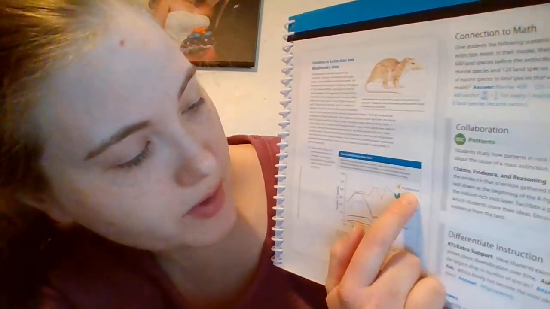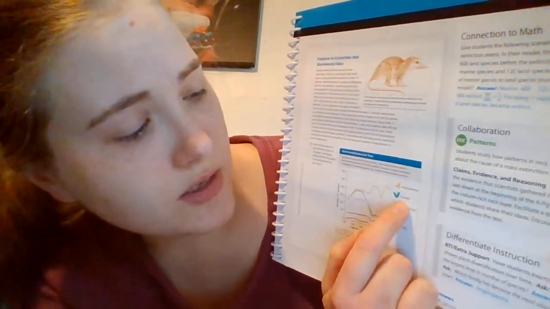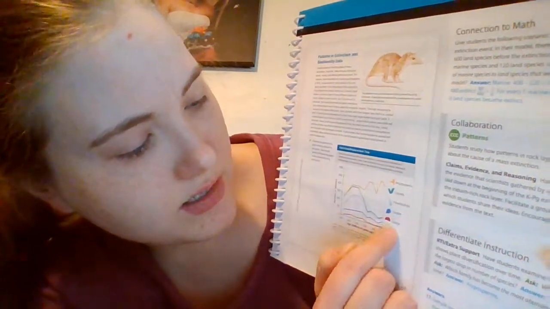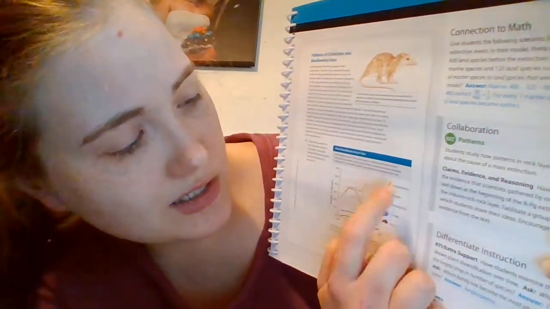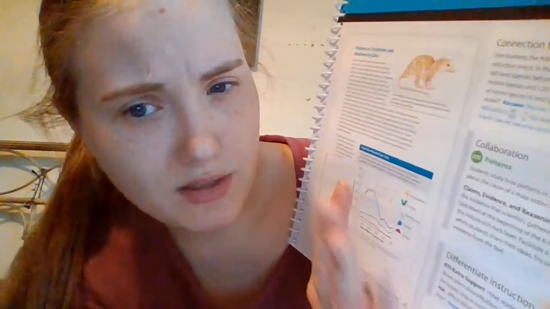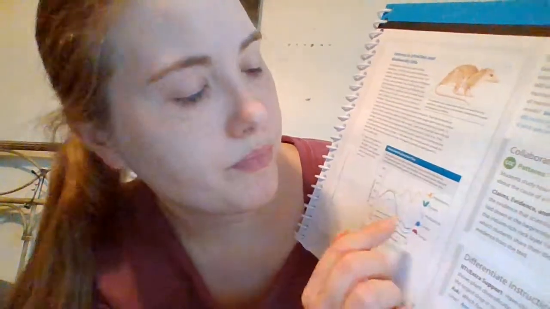So you have angiosperms, those are your flowering trees, cycads, pteridophytes, conifers, and ginkgos. They're classified with different names based on what they look like, whether or not they bear fruit or have flowers, and what their leaf shape is.